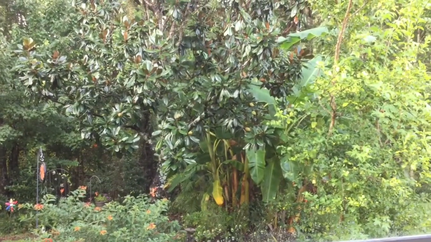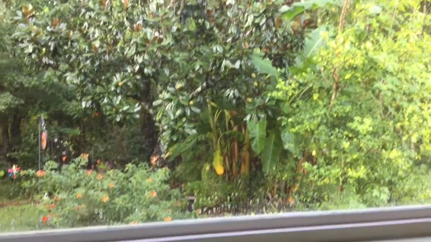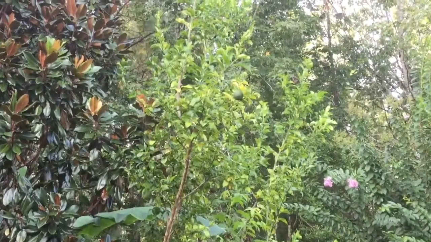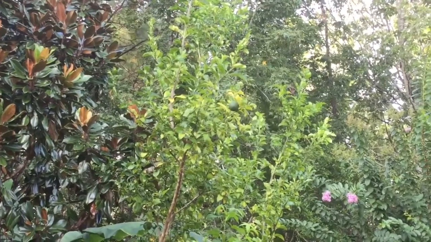Okay, I have to show you this. I've been filming this video in front of this tree, and I've been noticing while I was filming this huge lime up in our lime tree. I might have to pick it.